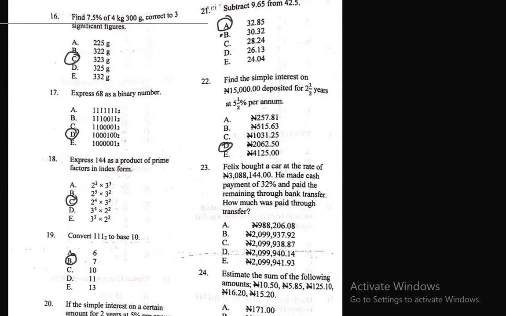Alright, question 23. This question says, Felix bought a car at the rate of 3,088,144 naira. He made a cash payment of 32% and paid the remaining through bank transfer. How much was paid through transfer?